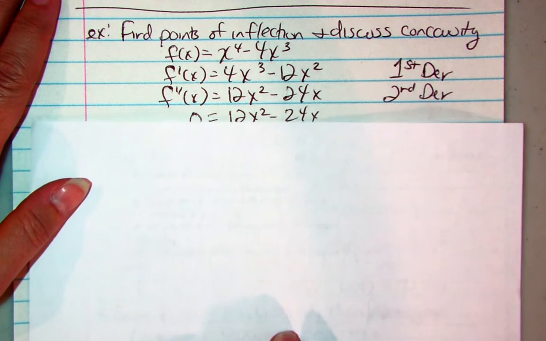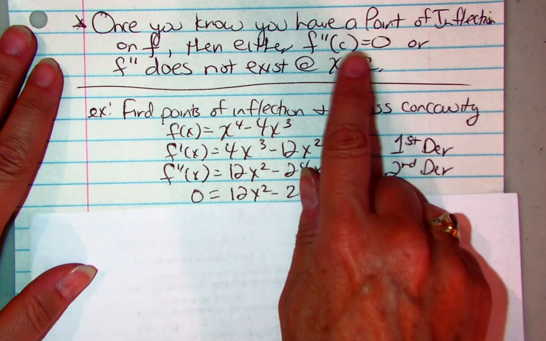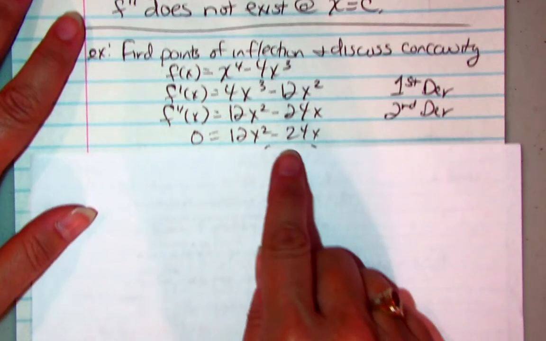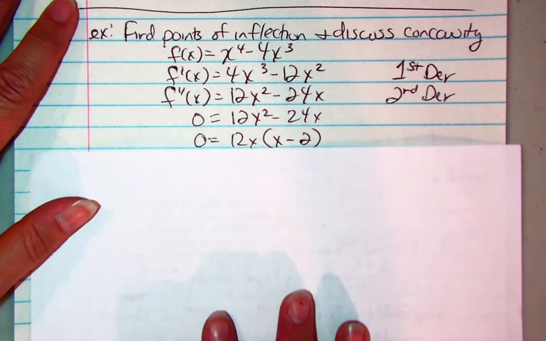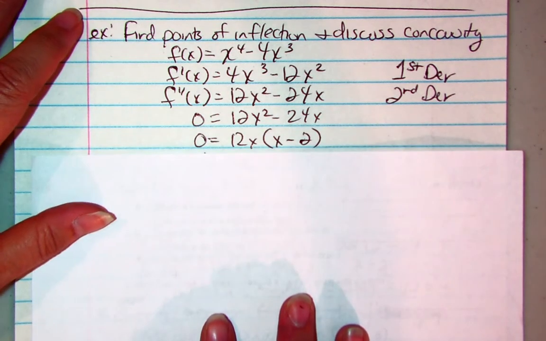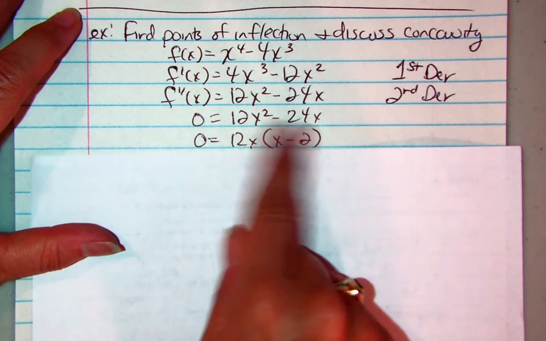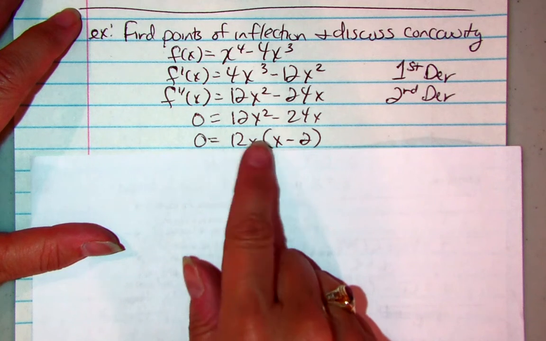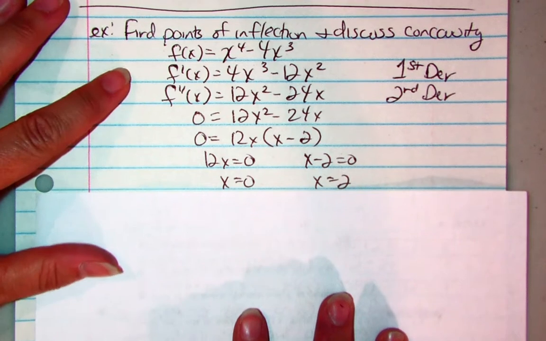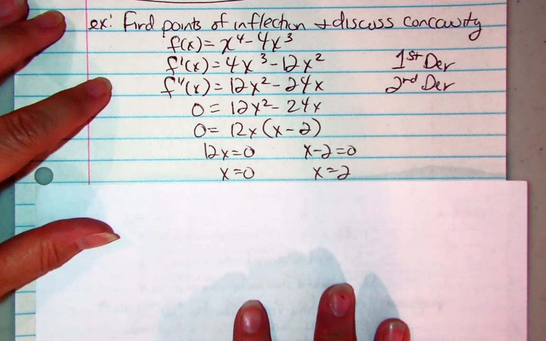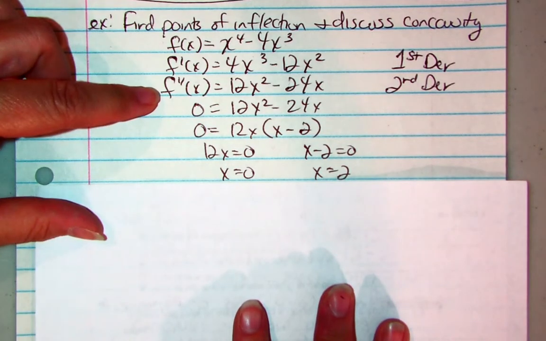Then I'm going to use this idea that my points of inflection, I'm going to find from setting it equal to 0 or where it does not exist. Well, there are no x's where it's going to not exist, so I'm going to go ahead and set it equal to 0. Factor. You guys need to stop moving negative 24x to the other side to solve. This is a quadratic or a polynomial. You factor it. Set them all equal to 0. So I get x equals 0 and x equals 2. I might accidentally say these are critical numbers, but I don't want to call them critical numbers. We find critical numbers on the first derivative.